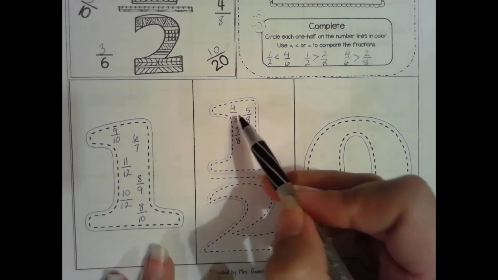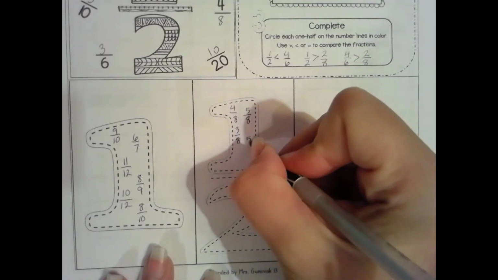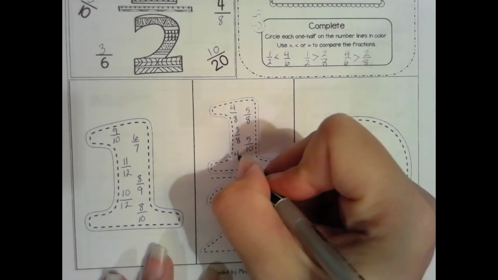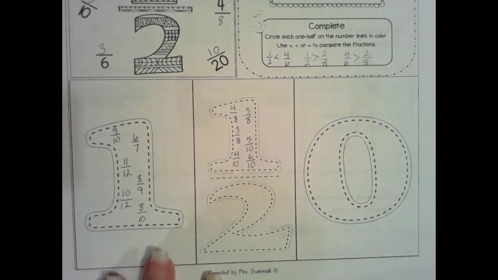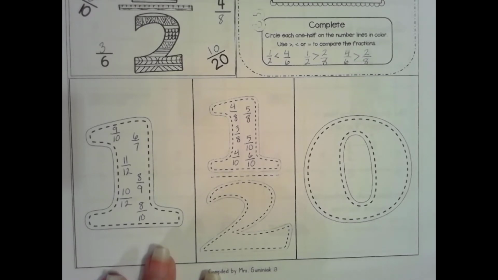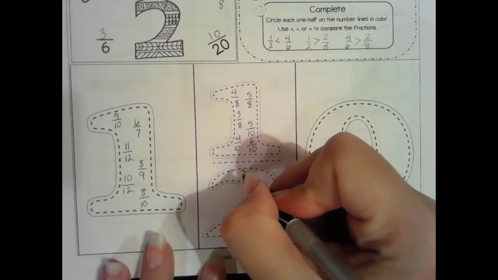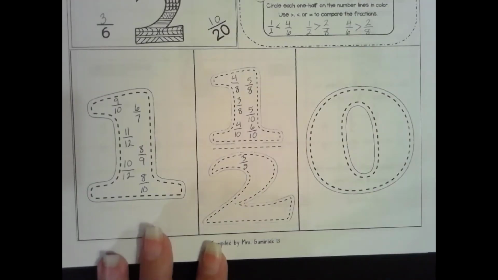Half we want exactly, but what would be close? So like 5/10 is exactly half. So 4/10 is pretty close to half. And 6/10 is pretty close to half. You can't do half of 5. It would be 2.5. But say like 3/5 is close to a half.